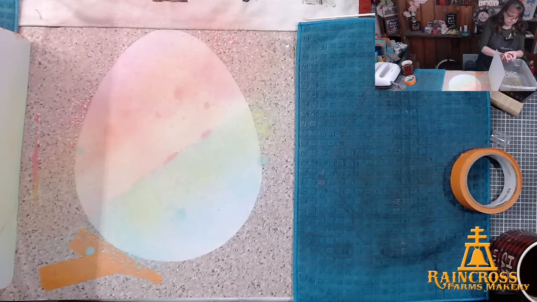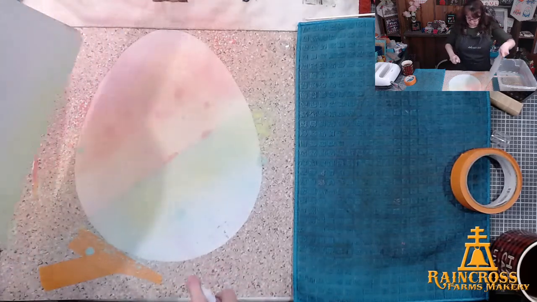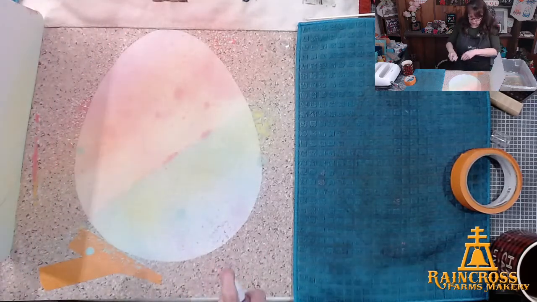This is so watered down. I mean, it's supposed to look sort of pastel, but is it? Will this lighten when I wash it? When I wash it, no, it should not.